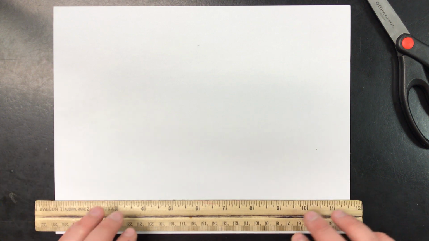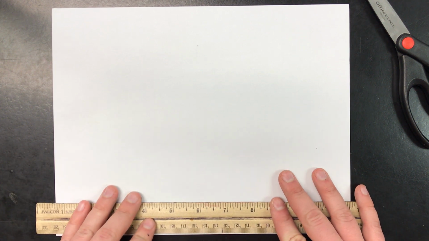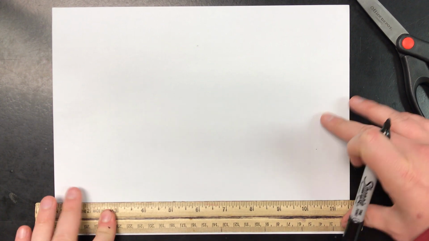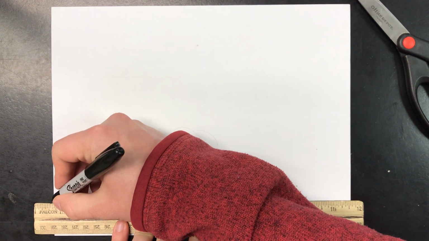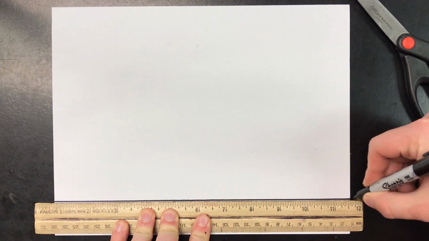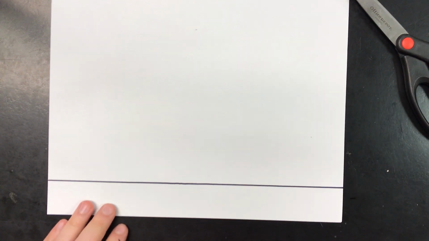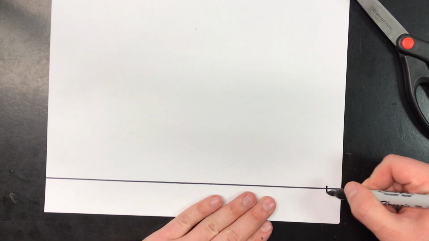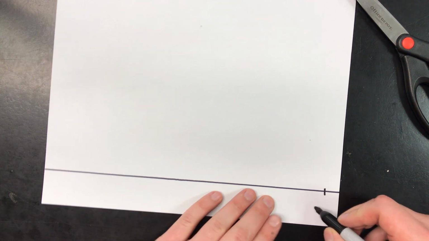So first, just take a ruler or something with a straight edge, and draw a floor. Okay, so there's my floor, and I'm going to put a line over here, and I'm going to label this end point.